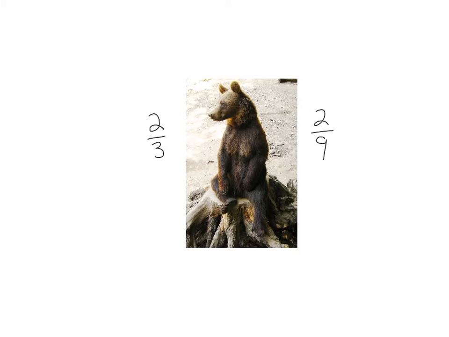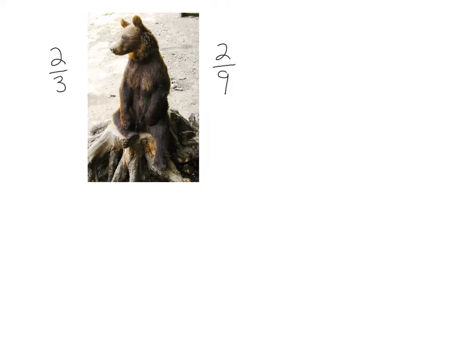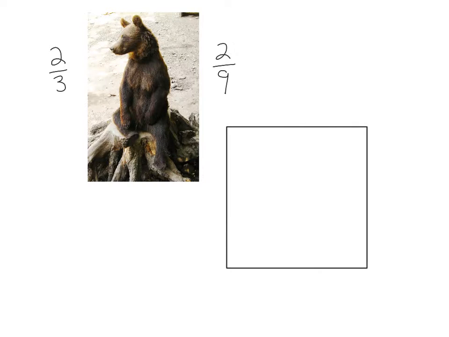Alrighty, so the very first thing I want to do is shrink this so I have a little bit more room, and then I'm going to go ahead and make a fraction box that represents this 2/3, which is how much of his rump fit on the stump, right? So let's go ahead and do that right now. And here we go. So there is my fraction box, right?